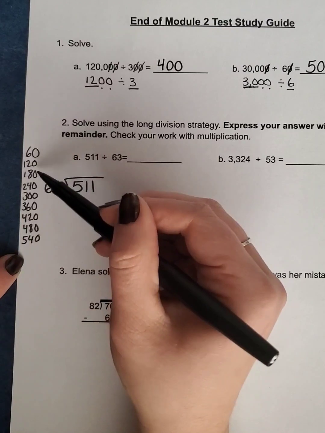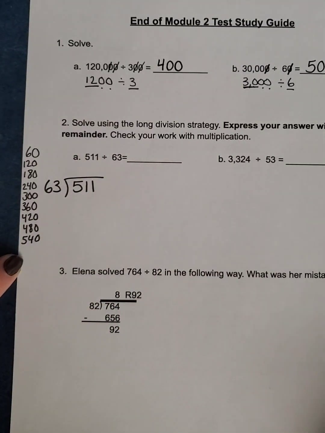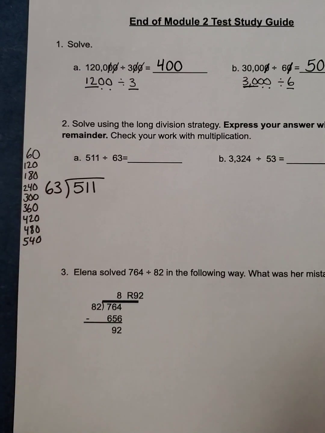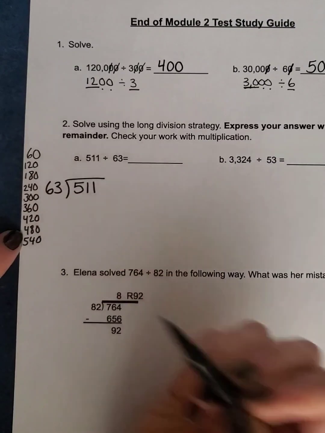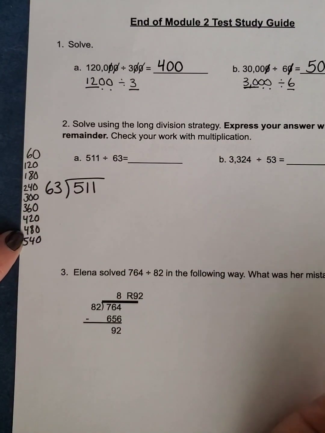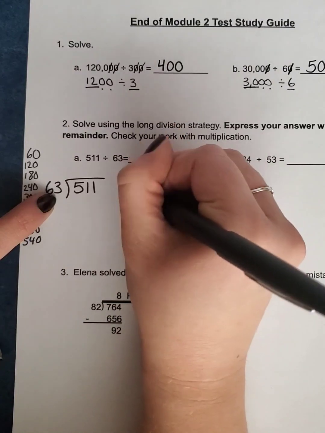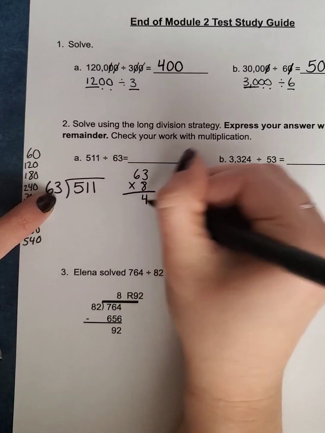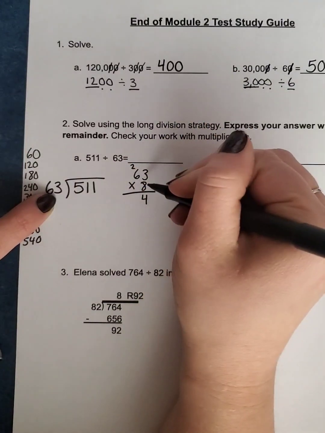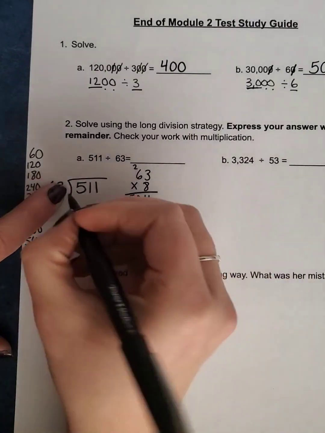So that's 1, 2, 3, 4, 5, 6, 7, 8, 9 groups of 60 would fit into 511. No, wait, not 9 groups because that's 540. That's too far. So 8 groups would fit into 511. So we're going to try 8 groups of 63. 63 times 8. 3 times 8 is 24. 6 times 8 is 48, plus 2 is 50. So that is close to 511 without going over.